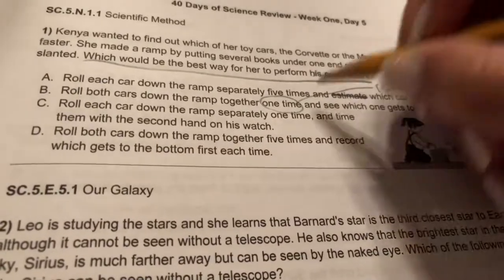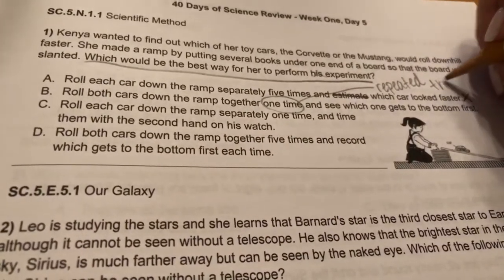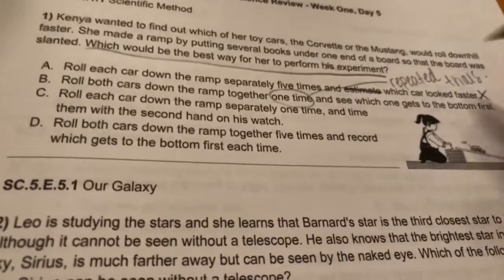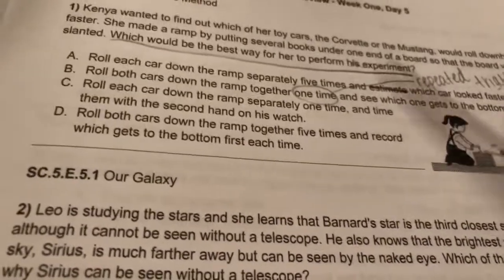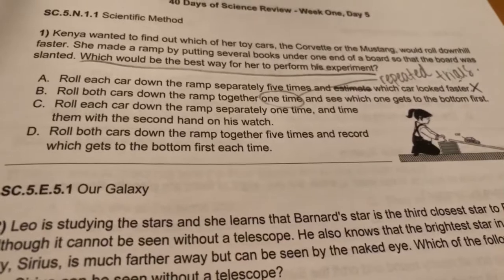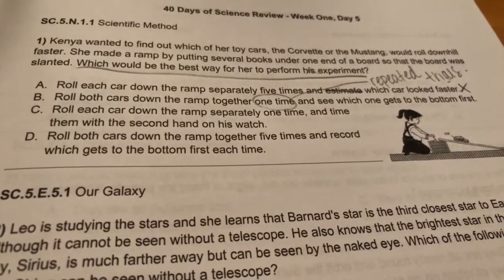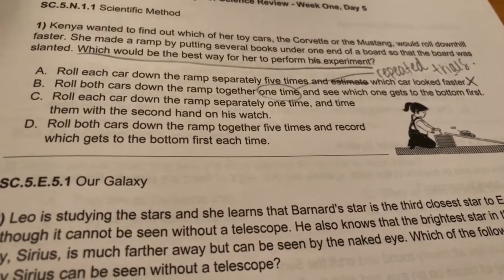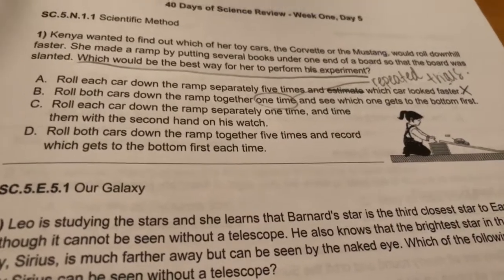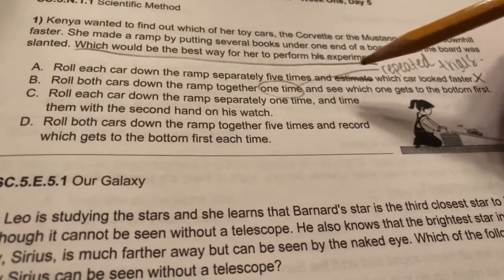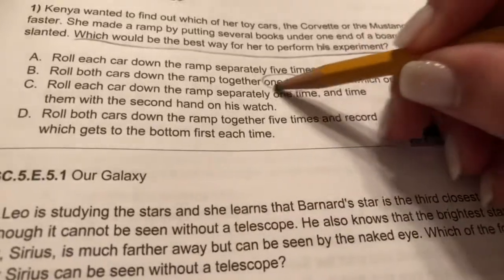If you can circle 1 time and show repeated trials on your paper, I'm not crazy about that one. Roll each car down the ramp separately 1 time and time them with the second hand on her watch. I still don't like the 1 time thing. Same thing. Not crazy about that.